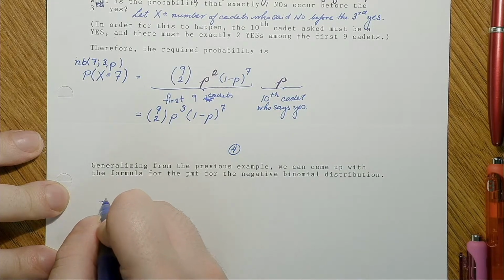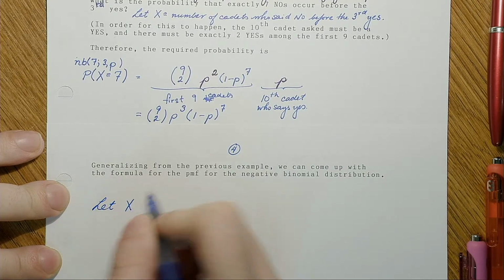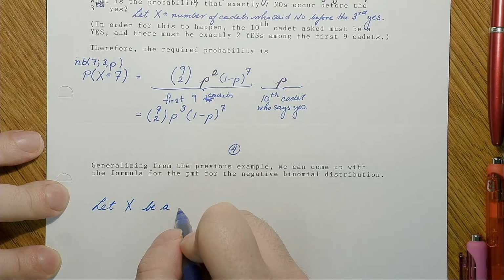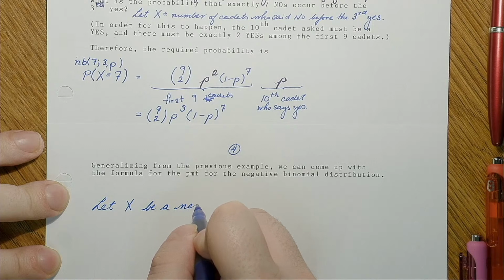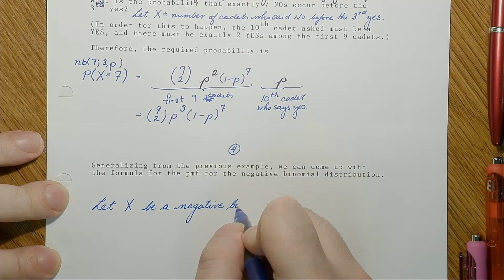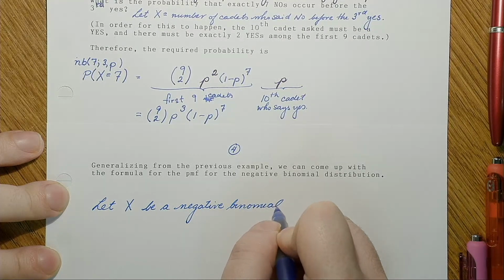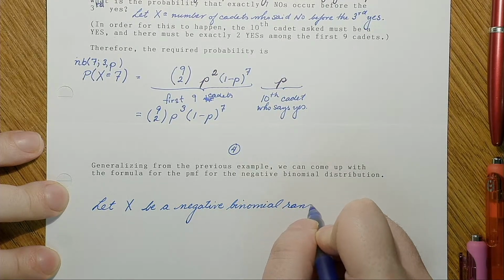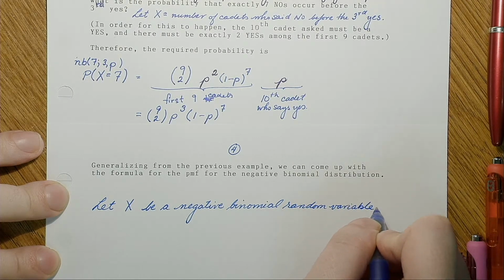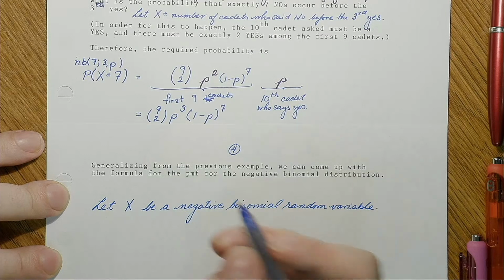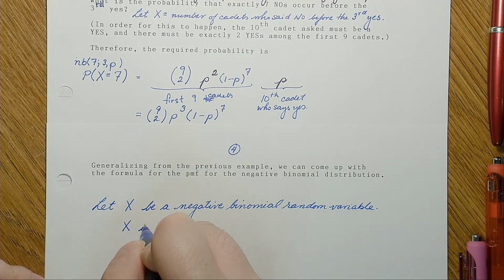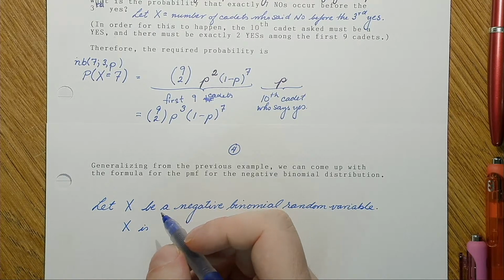We'll say let x be a negative binomial random variable. Or we can also say that x is the number of failures.